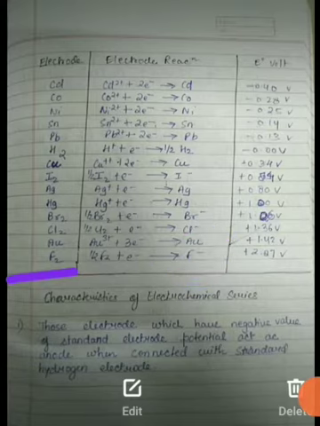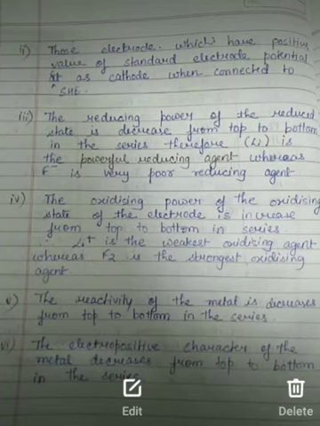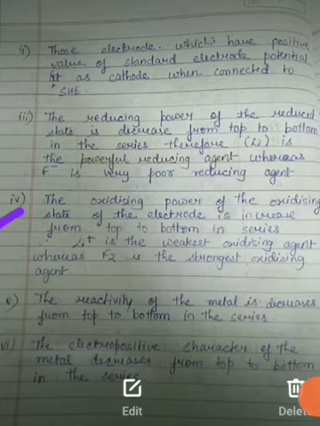So this is the third category of the electrochemical series. Now let's talk about the fourth one. It will talk about the oxidizing power. You all know, as reducing power is decreasing down the group, the vice versa case will be for oxidizing power, that is, the oxidizing power of the electrode increases from top to bottom in the series. As reducing power decreases, oxidizing power increases.